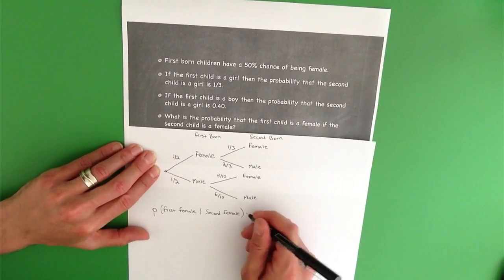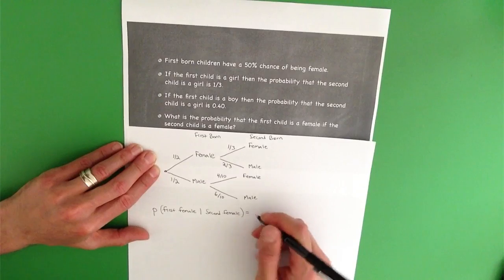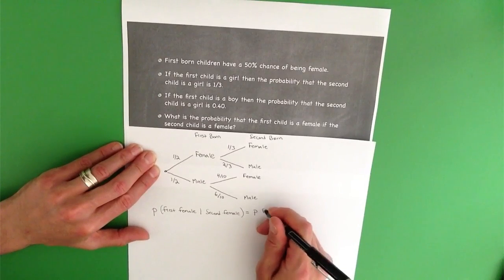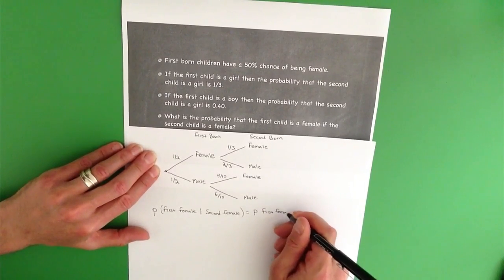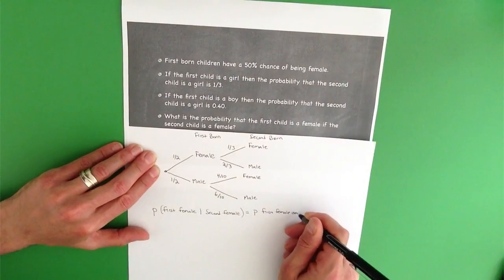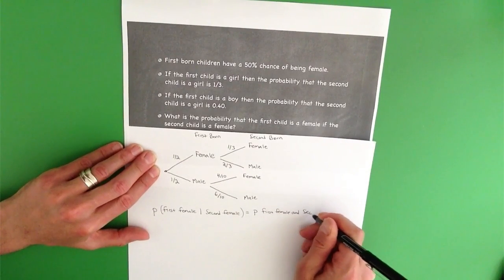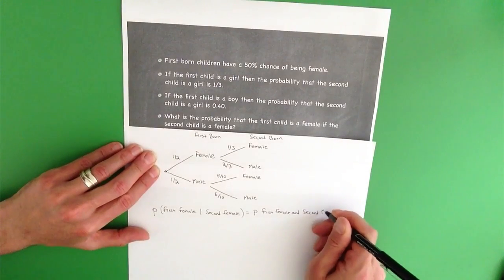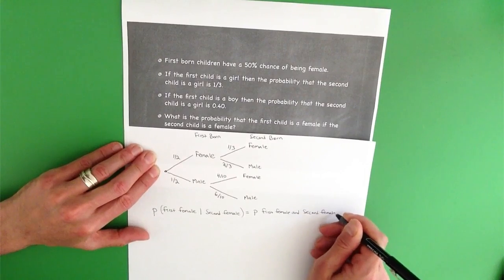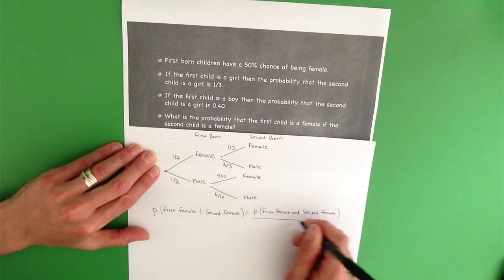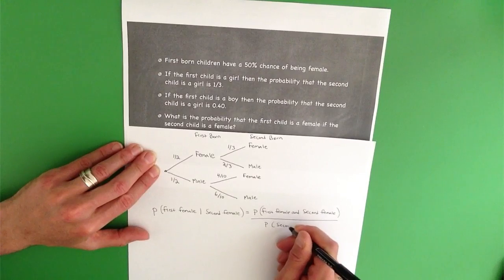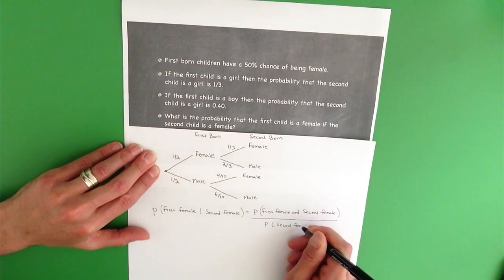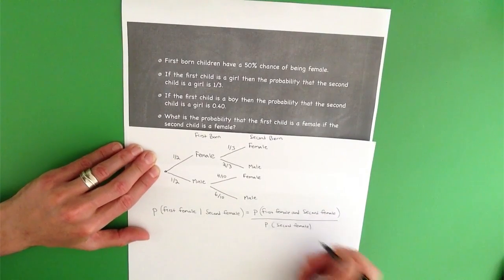Using our definition of conditional probability, that's the probability that the first child is female and the second child is female, divided by the probability that the second child is female.